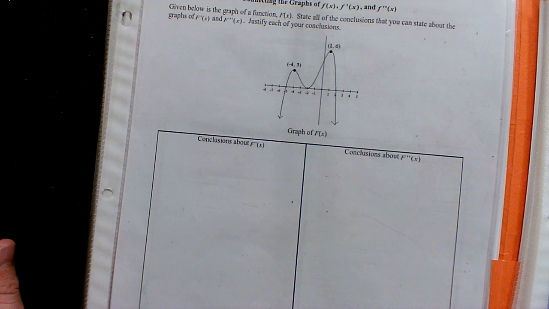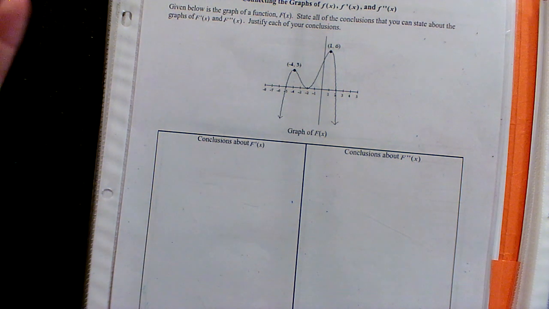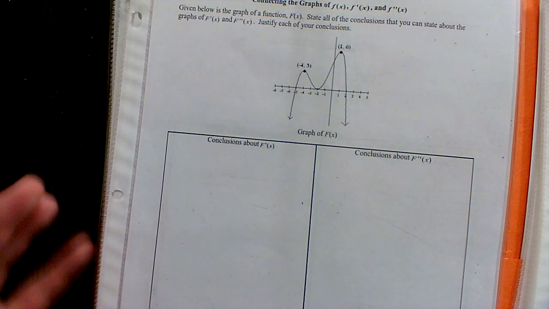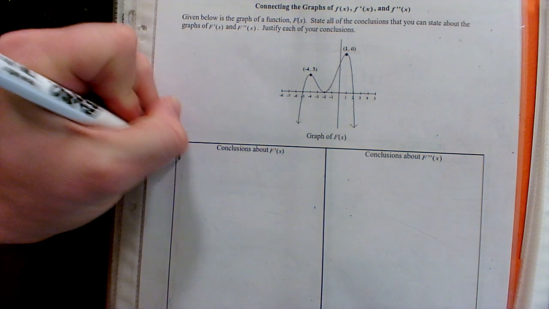Alright, so given below is the graph of a function f of x. State all of the conclusions that you can state about the graph of f prime of x, so the first derivative, and f double prime of x, the second derivative. Justify each of your conclusions. Alright, so I'm going to start listing stuff and you can help me finish out each statement.